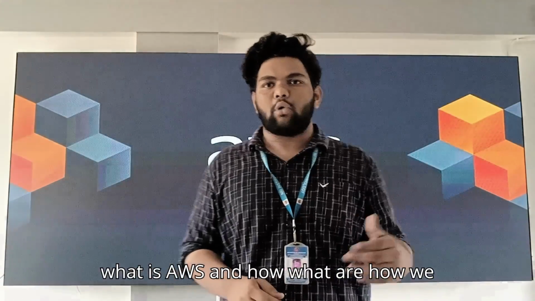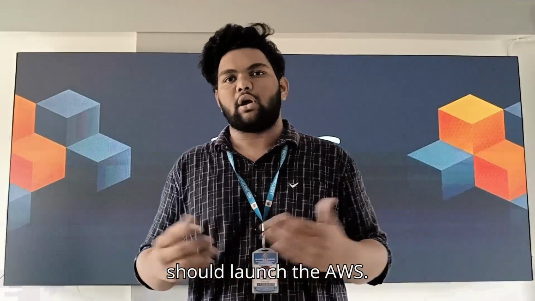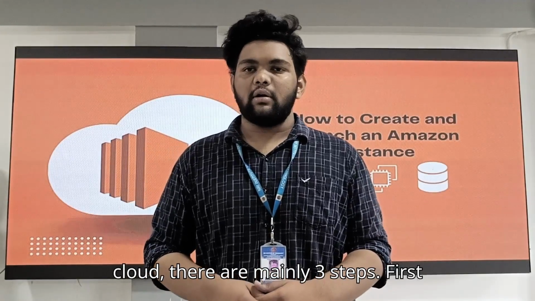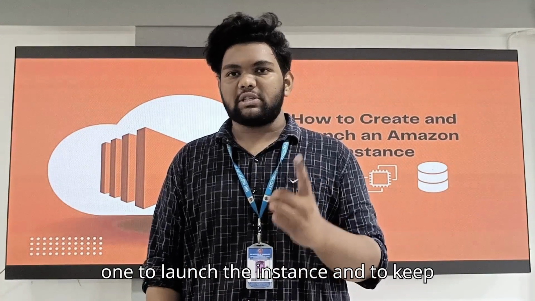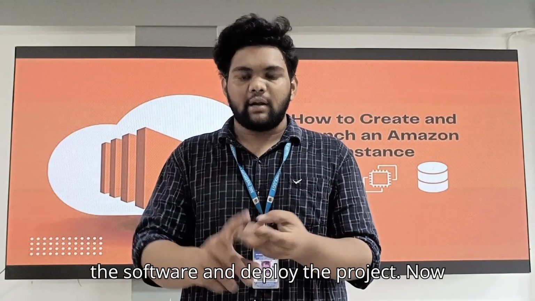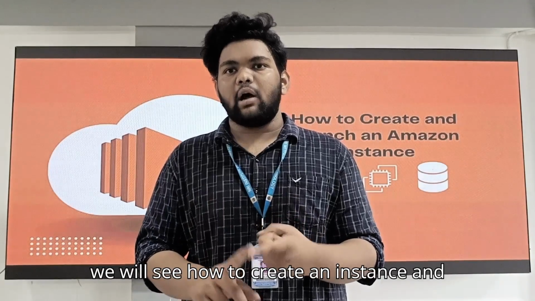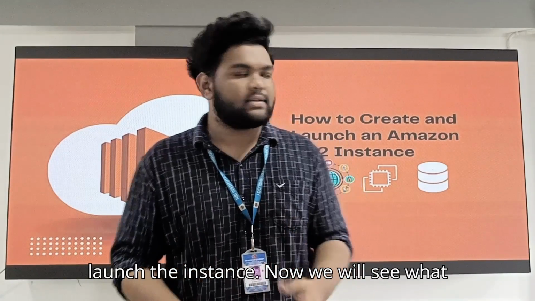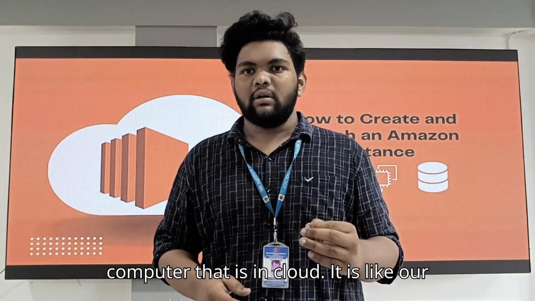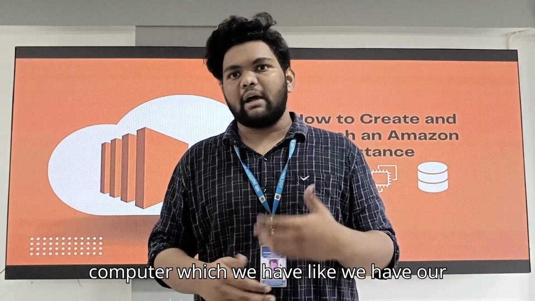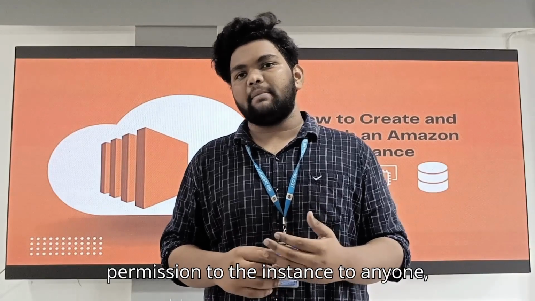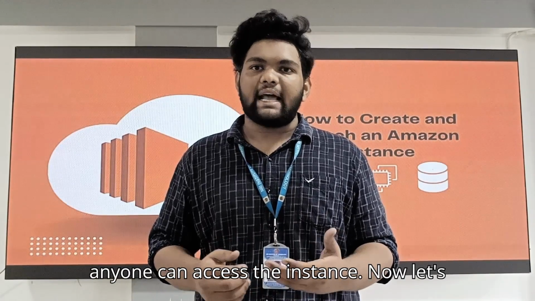Now I'm going to explain what AWS is and how we should launch it. To deploy the project in the Amazon cloud, there are mainly three steps. First, launch the instance, keep the software in the instance, update the software, and deploy the project. Now we will see how to create and launch an instance. An instance is a virtual computer in the cloud. It is like our laptop, but the laptop is accessed only by us. If we give permission to the instance, anyone can access it.